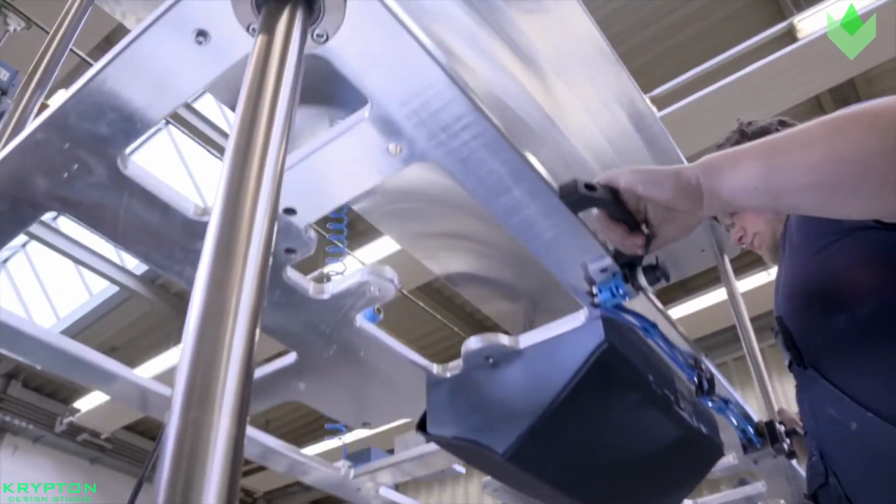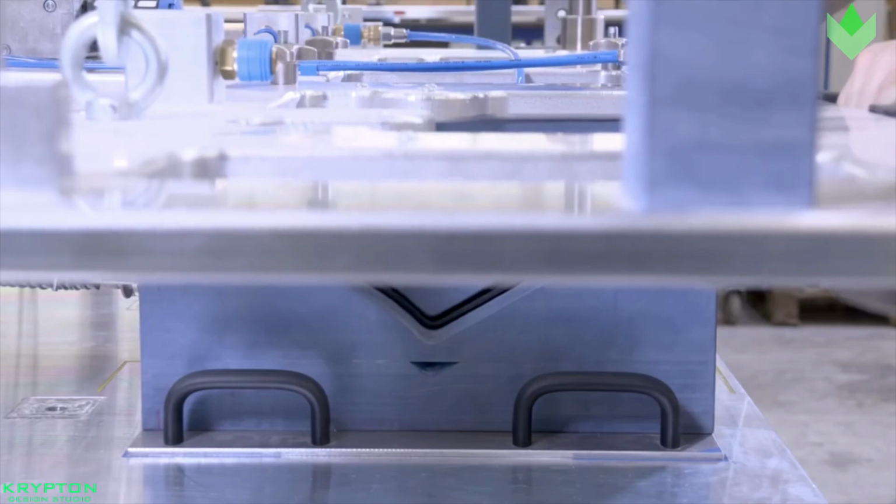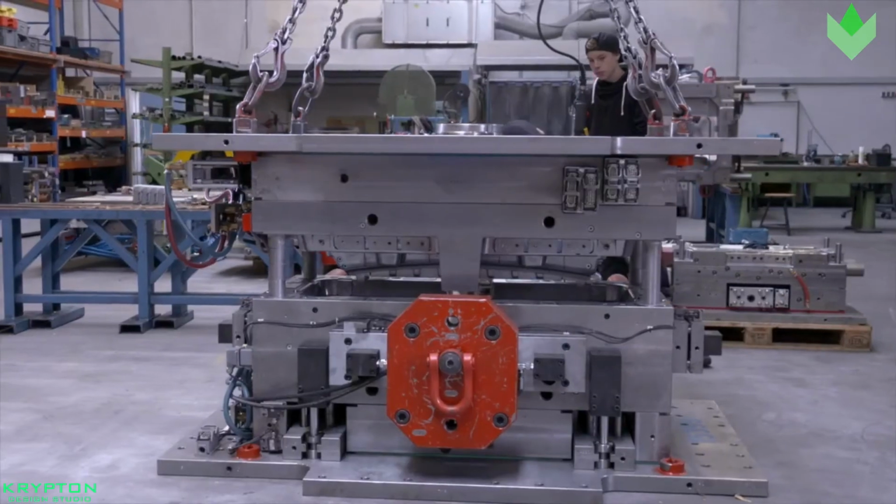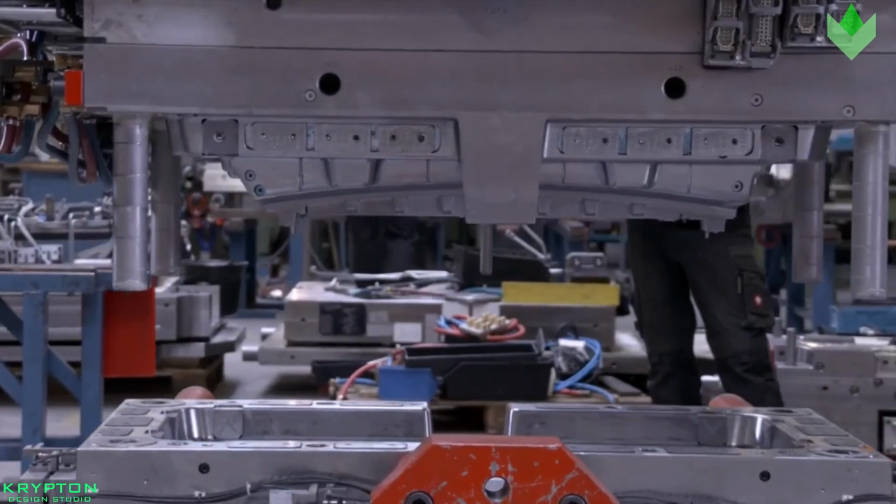Beryllium copper is used in areas of the mold which require fast heat removal or areas that see the most shear heat generated.